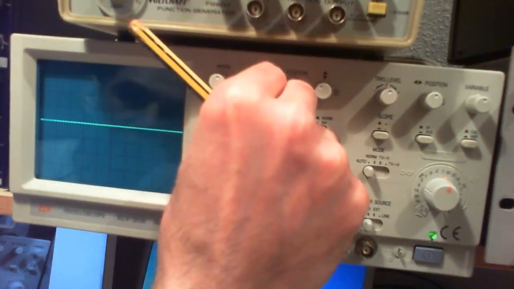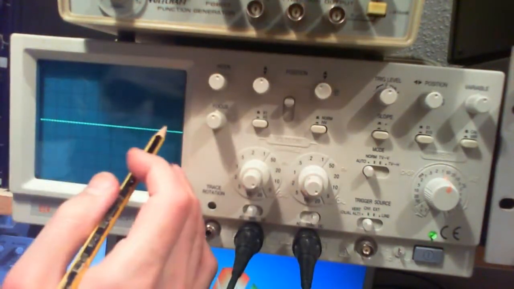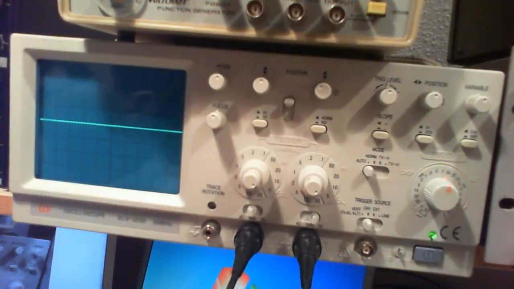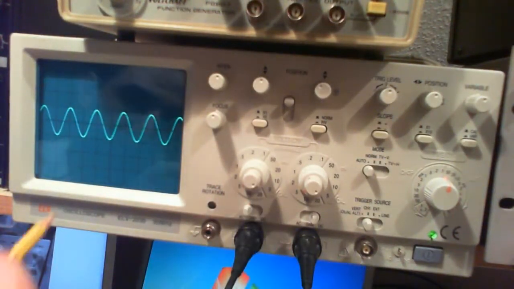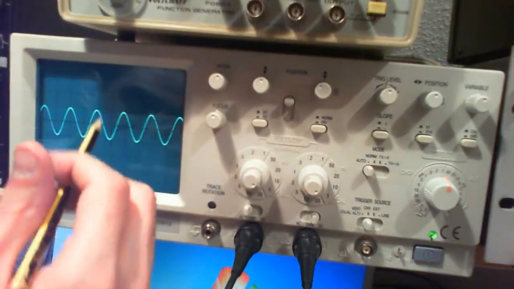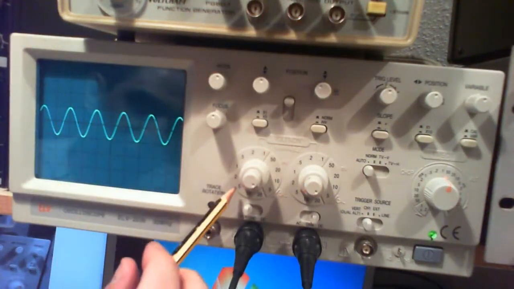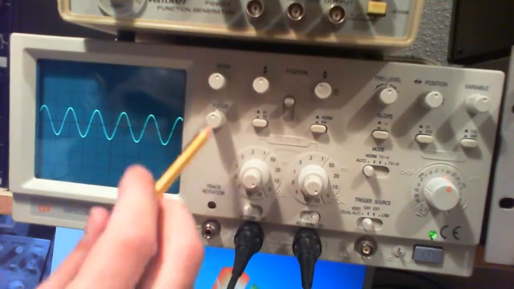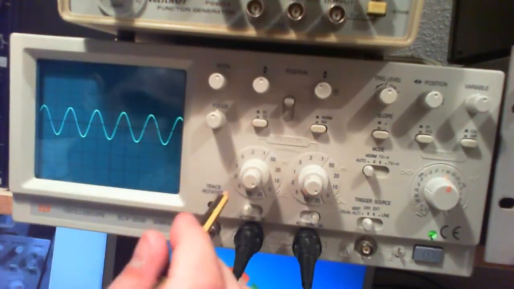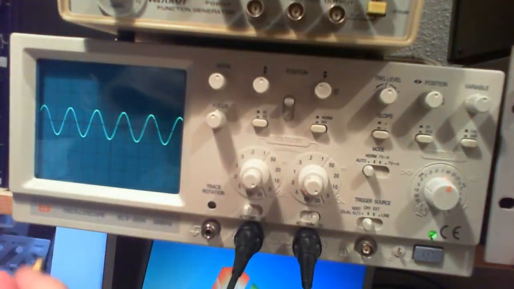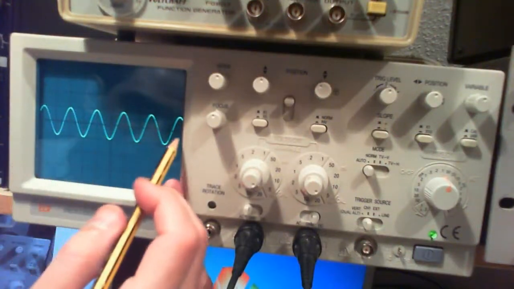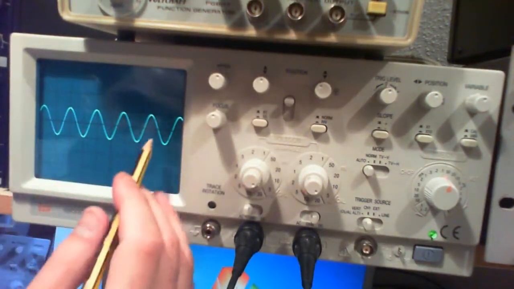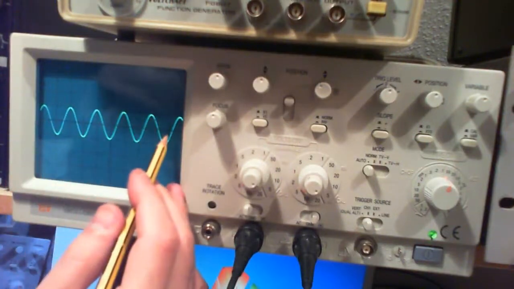okay, if there was no offset here, and if I went to AC, you see this signal is 10 volts peak to peak, and you know that because this is 5 volts per division, so 2 divisions, that's 10 volts peak to peak, and this 10 volts peak to peak is centered about this horizontal line over here.